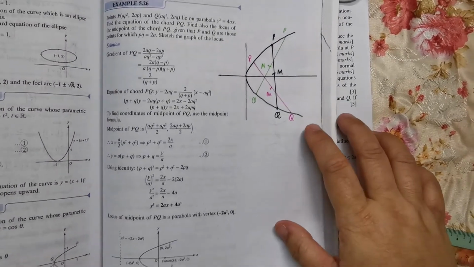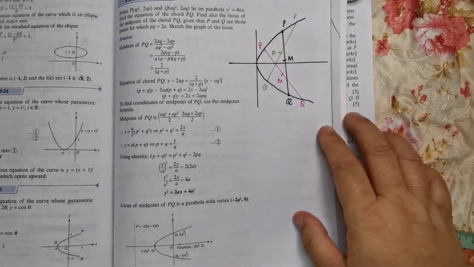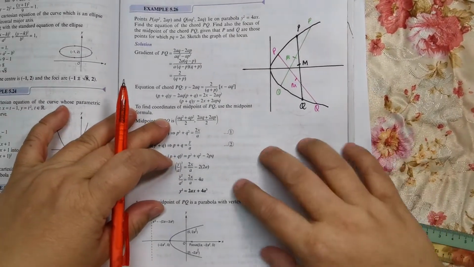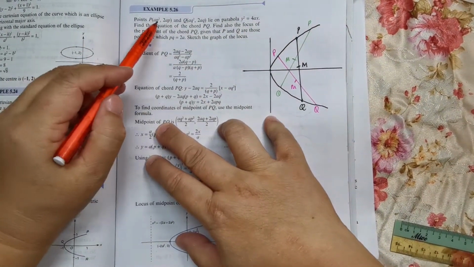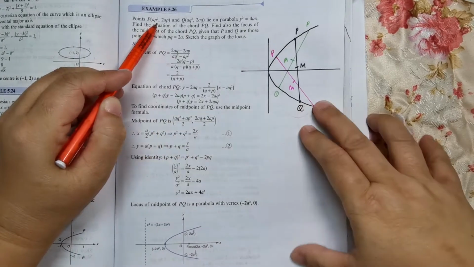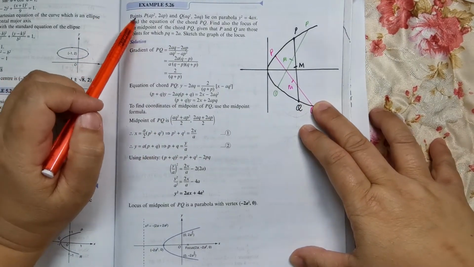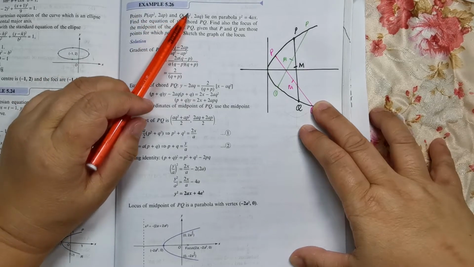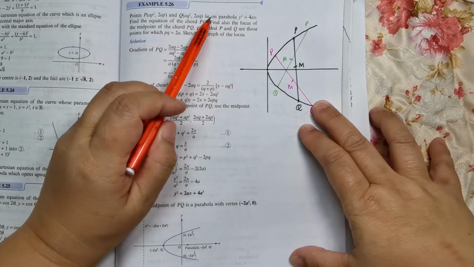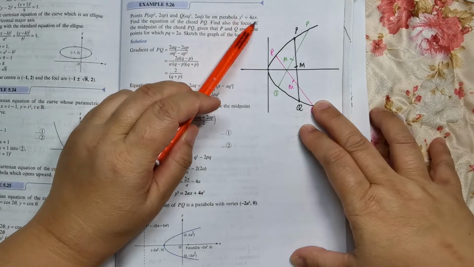This is one of the examples related to parabola with parametric equation. The question is like this. You are given point P with coordinates (ap², 2ap) and Q (aq², 2aq). These two points lie on the parabola y² = 4ax.